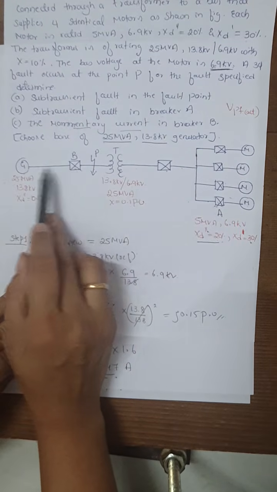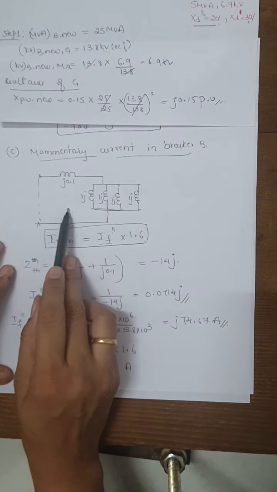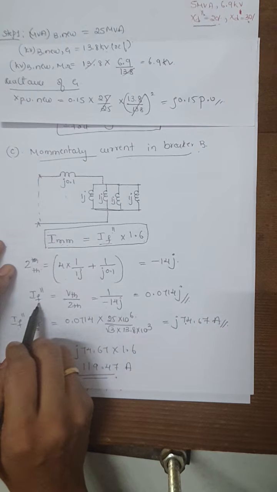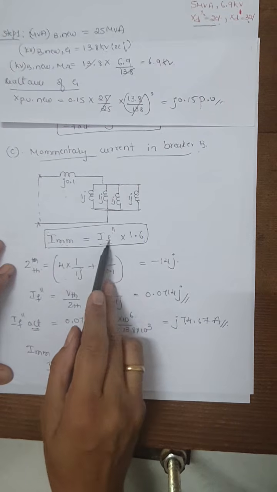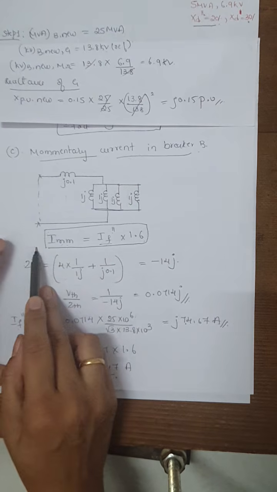This is how we can write the reactance diagram here. In this reactance diagram, find out Z Thevenin, and after the calculation of Z Thevenin, substitute that in the fault current formula and convert that into actual. Then this actual answer we can substitute in the momentary current calculation. So that completes the given problem.